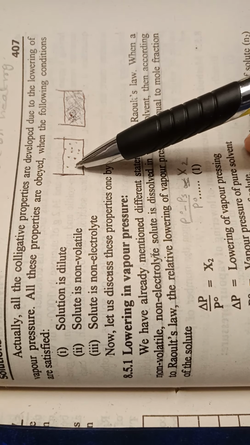By comparing equation number 1 and equation number 2, we can replace the X2 with this factor.